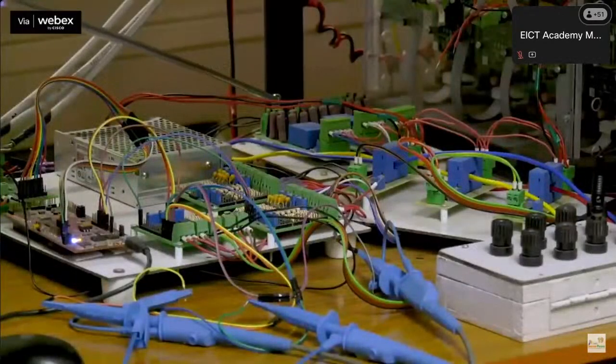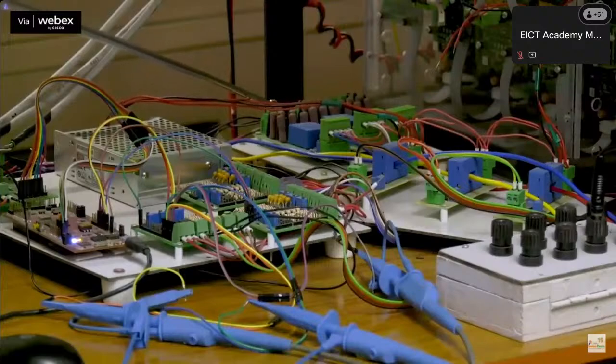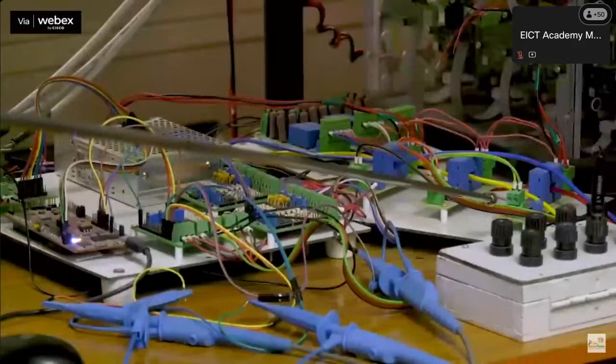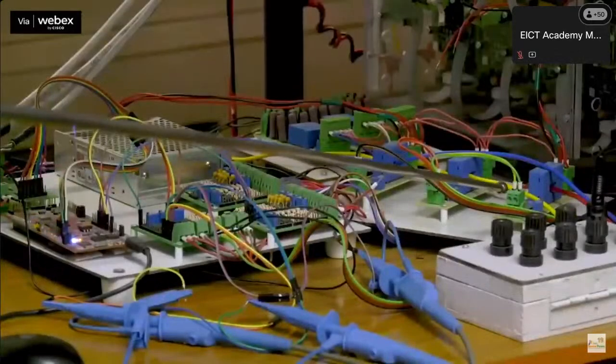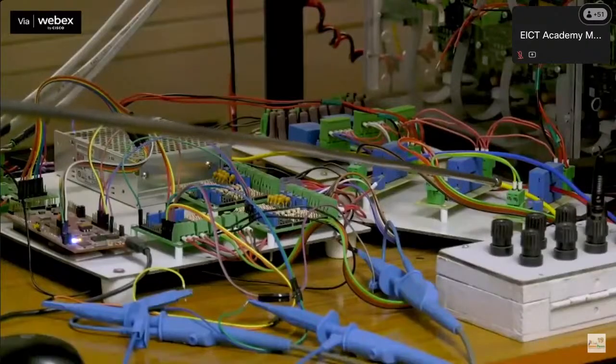In this hardware test bed, the voltage sensor output voltage to input voltage ratio is 1 is to 100. That is, for an input of 100 volt peak to peak, the sensor output voltage is 1 volt peak to peak. Similarly, the current sensor's output voltage to input current ratio is 1 is to 10, meaning for 10 ampere peak to peak of current, the output voltage of the current sensor is 1 volt peak to peak. Further, the voltage and current sensor circuits are powered by using a DC source of plus or minus 15 volts.